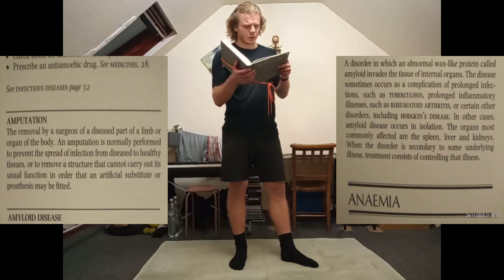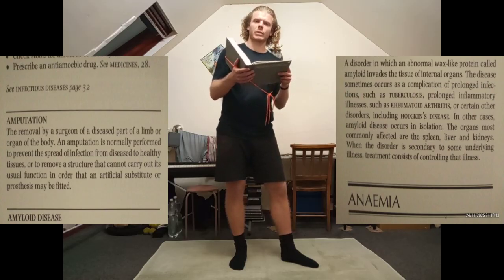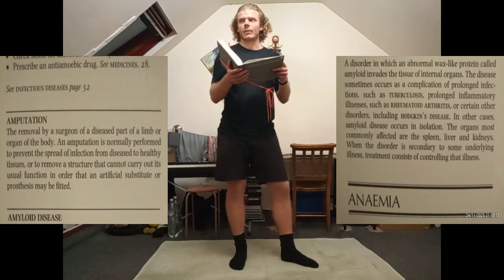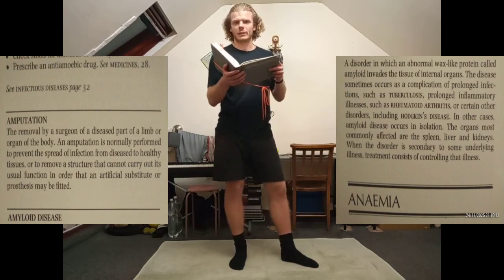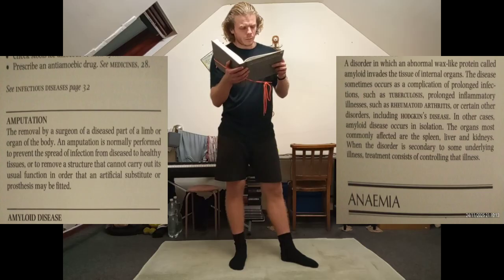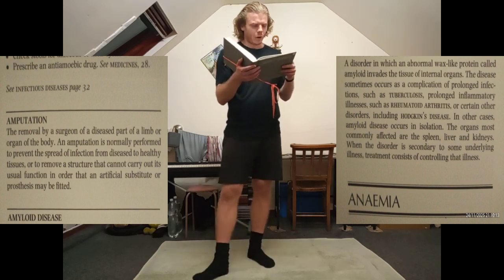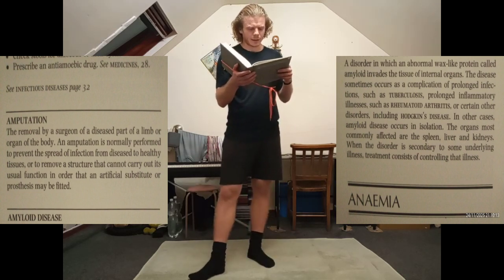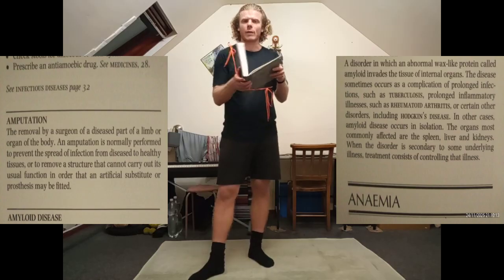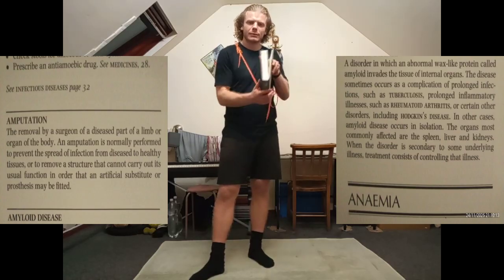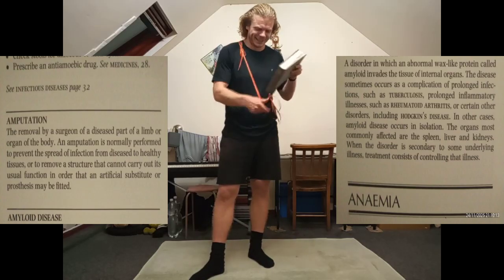The organs most commonly affected... what is isolation? Do we mean it happens without being brought about by another disease? The organs most commonly affected are the spleen, liver, and kidneys. I don't know what the spleen is. I think I heard it one or two times, but I have no idea what it is. The liver is here, the kidneys are here, but I don't know what the spleen is.